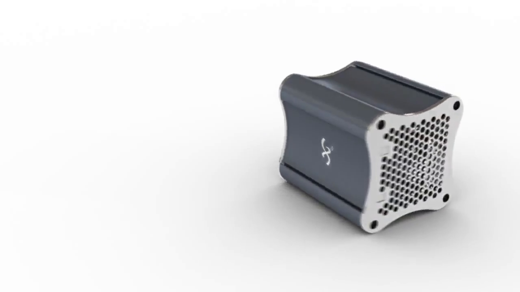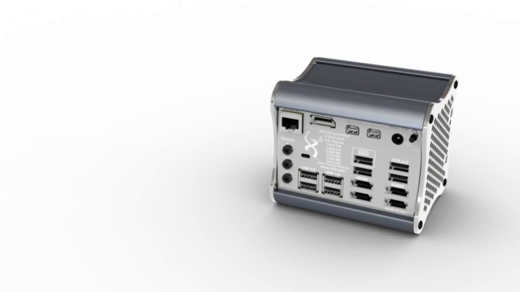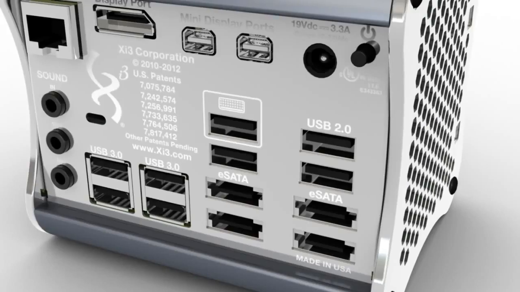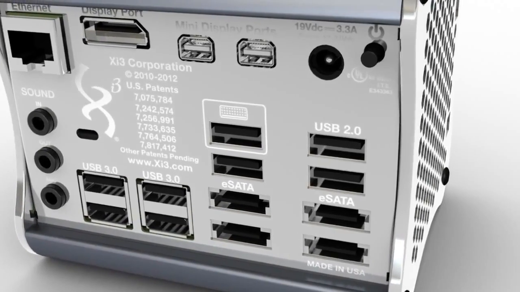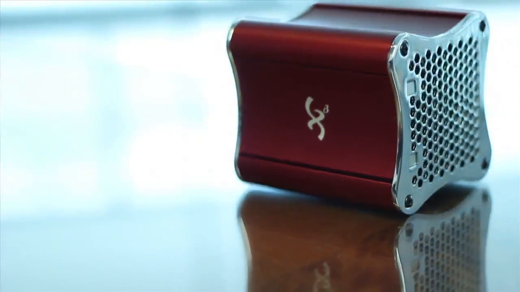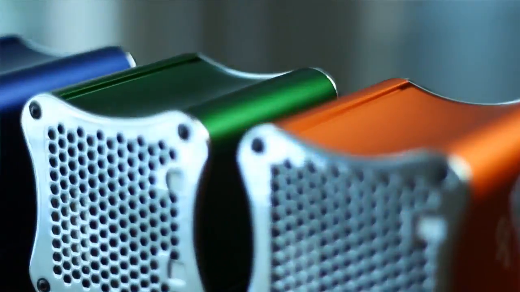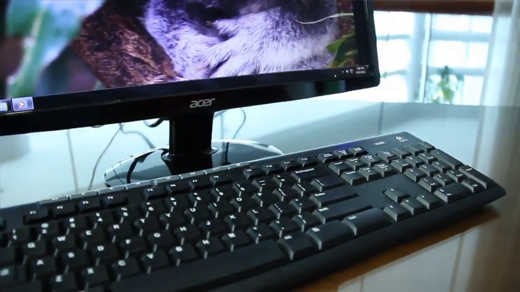The second new member of the Xi3 family is the Xi3 modular computer 7A. This is a device designed for power users and gaming, and it will be competitively priced as well. We've taken the energy consumption of the existing 5A modular computer and further reduced it, so the new 3A modular computer is even more energy efficient without sacrificing performance, as well as get it down to a price point that is really affordable and can be picked up by anyone.